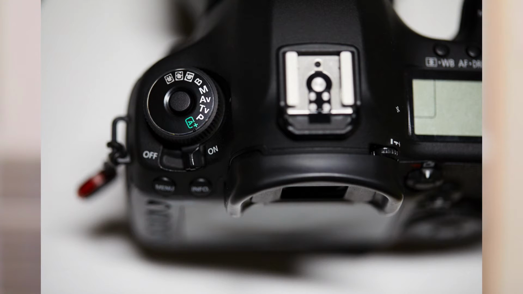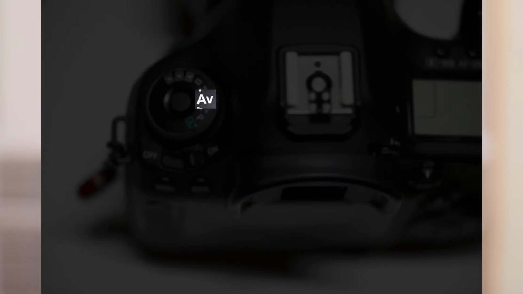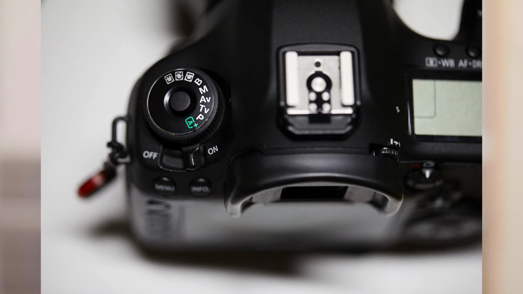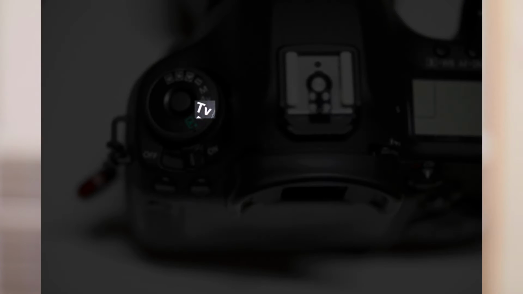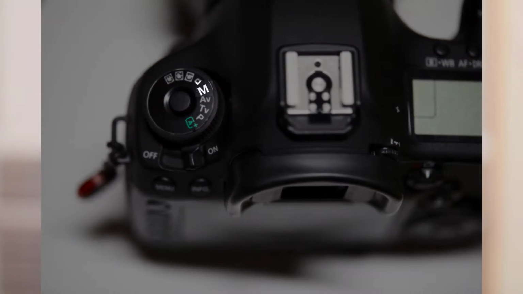So let's get right into it. We're going to talk about the 3 exposure modes that I think are most important and everybody should be trying to use most of the time. Aperture priority, which is marked as AV on Canon cameras. Shutter priority, which is marked as TV. And full-time manual, which is marked with an M.